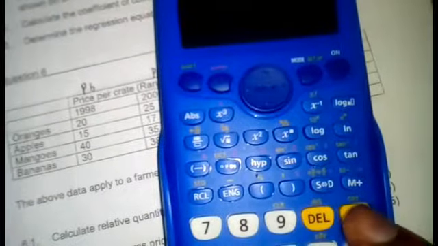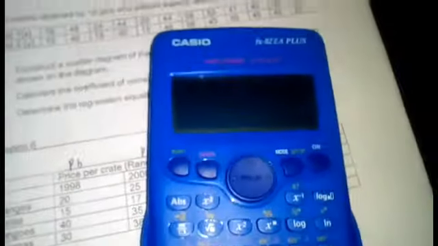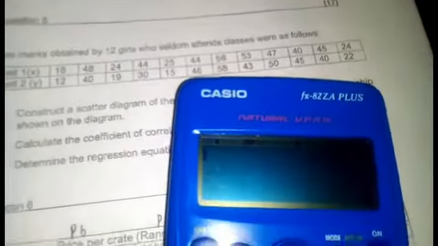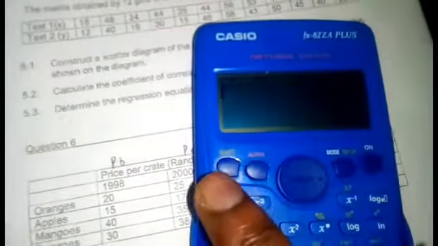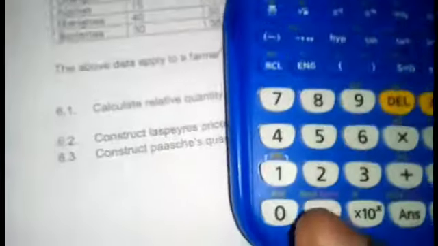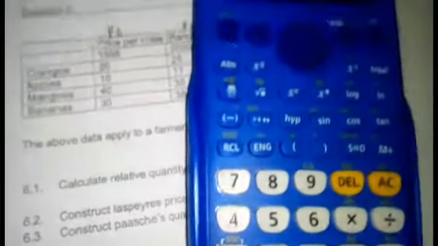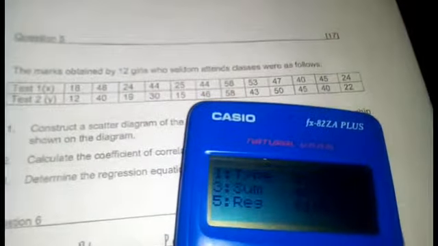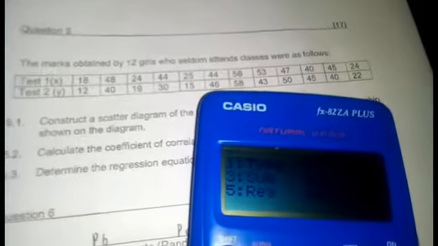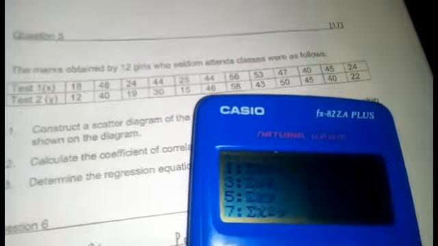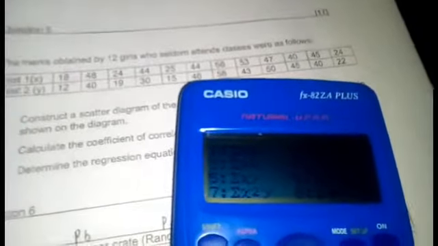Then press AC. It is blank. Shift, then press 1. Go to sum, which is option number 3. So the sample size is 12.